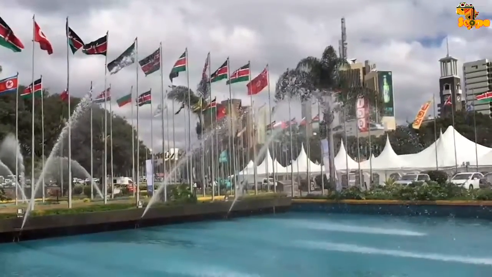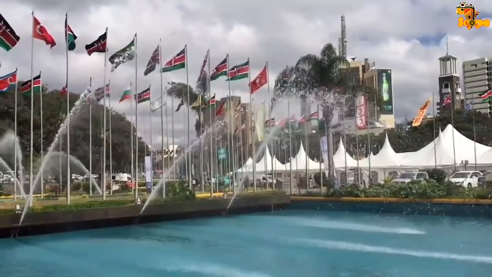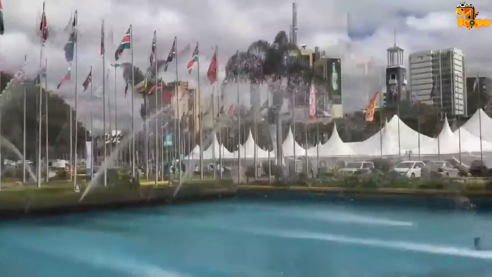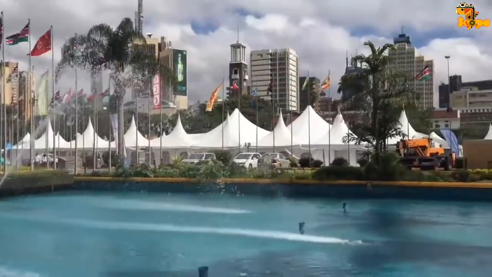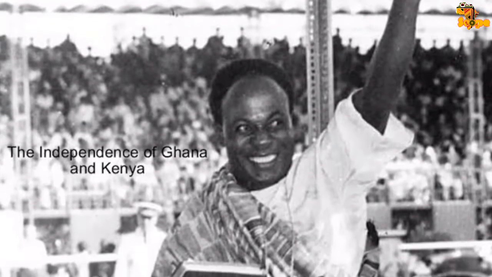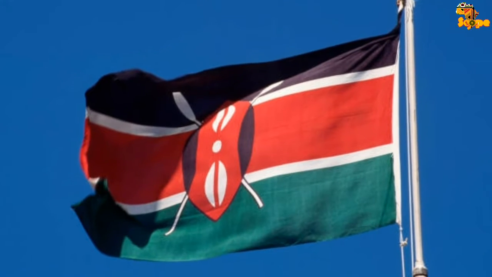Kenya gained internal self-rule from the British colonial rule on 1st June 1963, when the country was allowed to form its first internal self-government, with Mzee Jomo Kenyatta as the first president. On 12th December 1963, Kenya attained full independence when Britain's Union Jack was replaced by the Kenyan black, red and green flag.